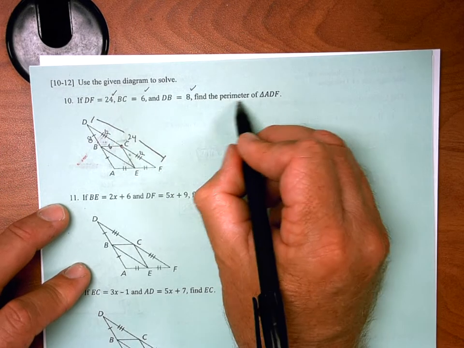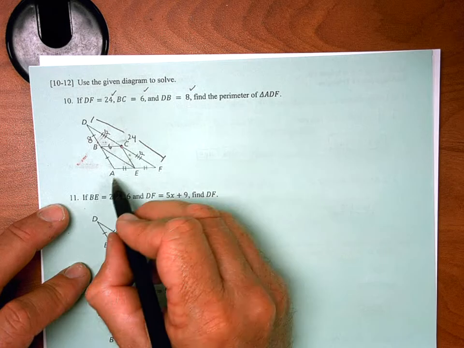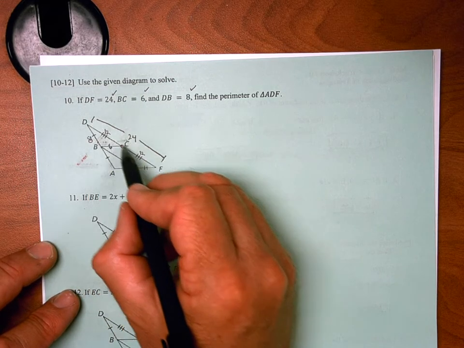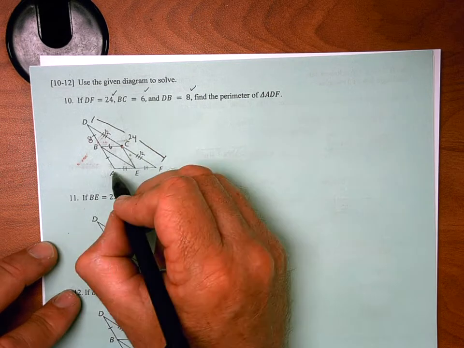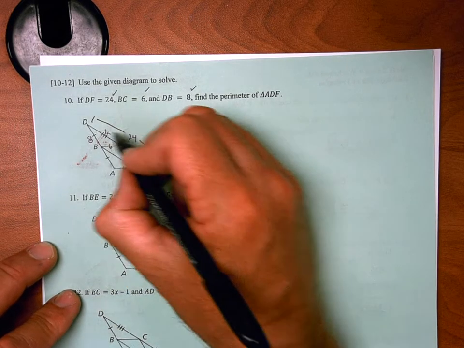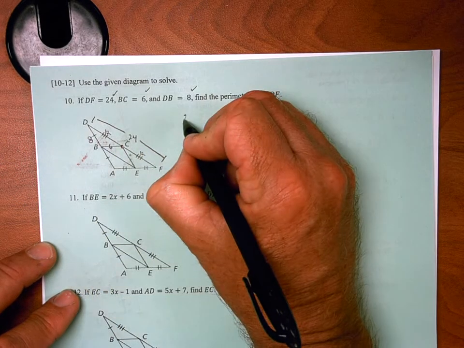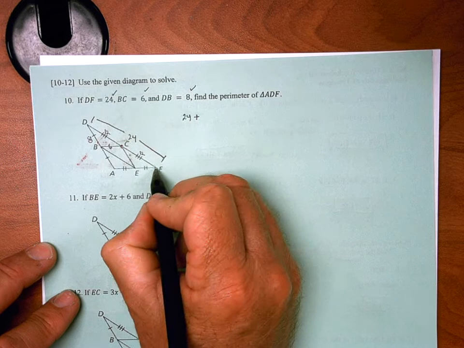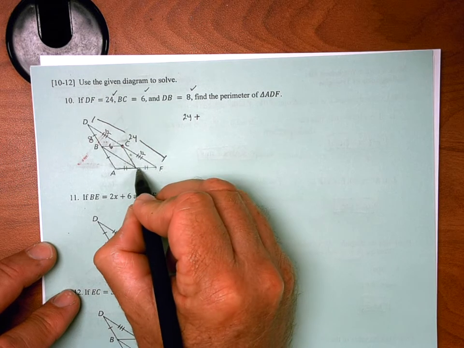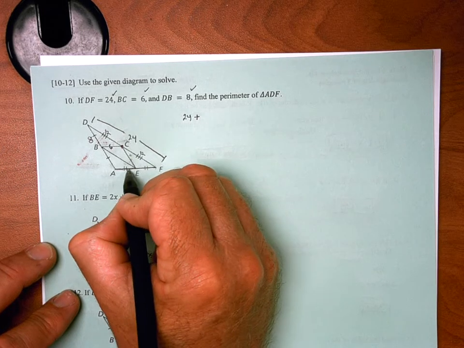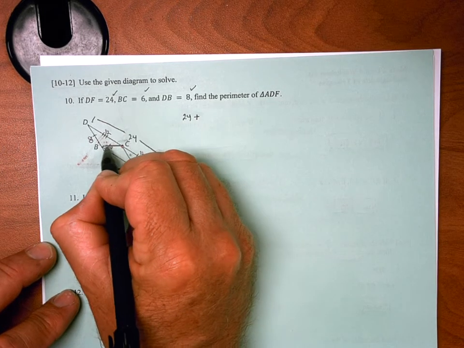I want to find the perimeter of triangle ADF. So triangle ADF, if you notice, it's the big triangle, okay? So how am I going to do that? I'm going to add up all the sides. This side is 24, so I'm going to go 24 plus the bottom side. Now I don't know the bottom side, but the bottom side is the third side of this mid-segment, which is 6.